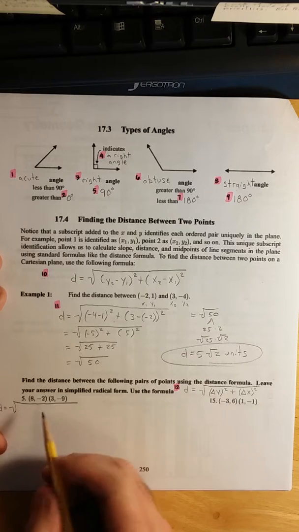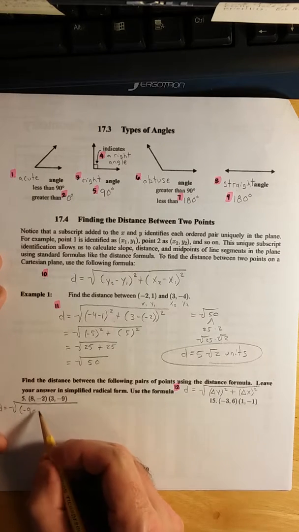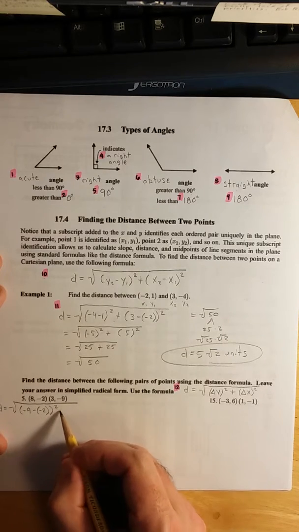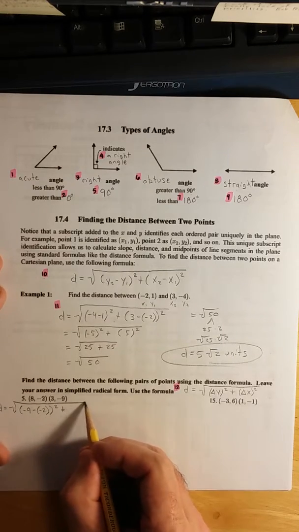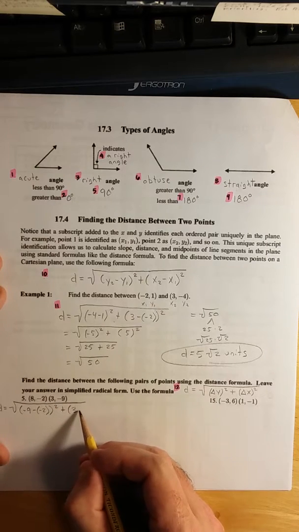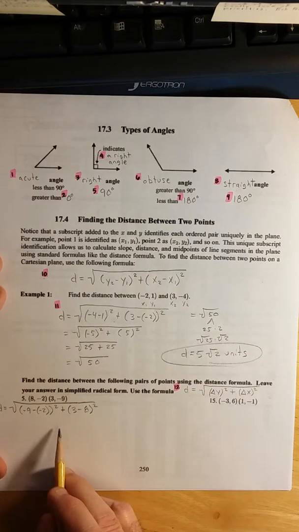So if we start with negative 9, we would minus negative 2, and that quantity is squared, plus, if we started with negative 9, we must start with 3, minus 8, and that quantity is squared.